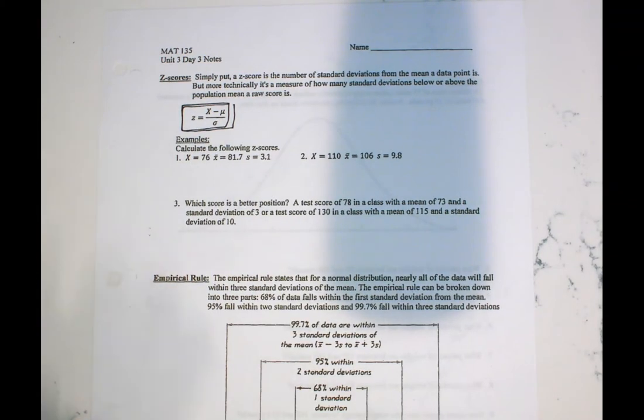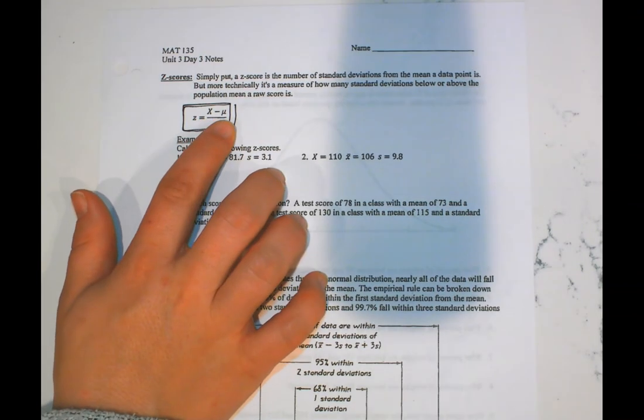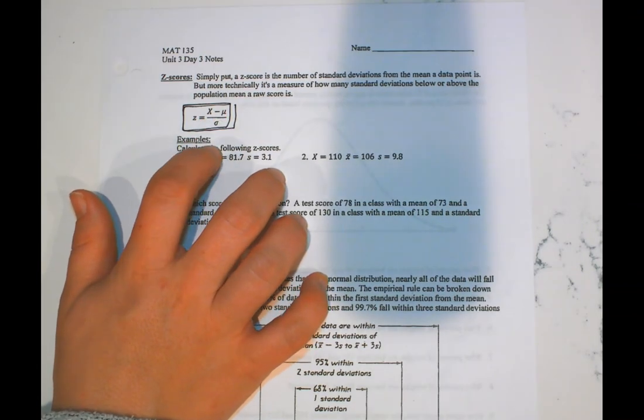The z-score tells us how many standard deviations we are away from the mean. So if we're above the mean, we're a positive number. If we're below the mean, we're a negative number. So how do we calculate a z-score? You take your x value, subtract the mean, and divide by the standard deviation.